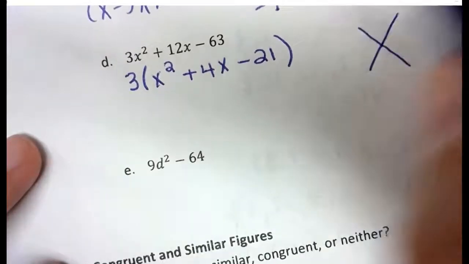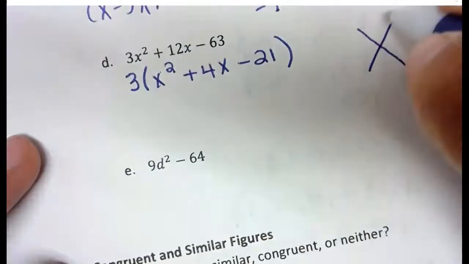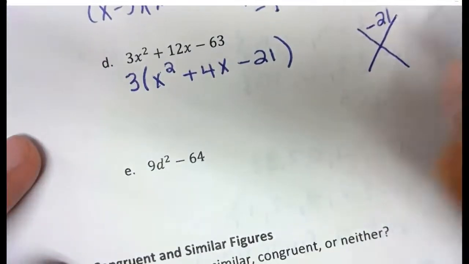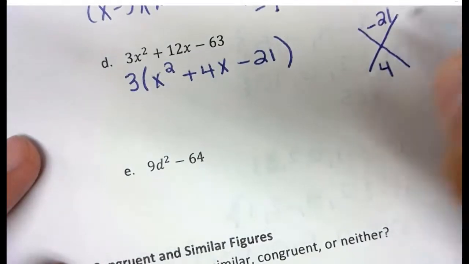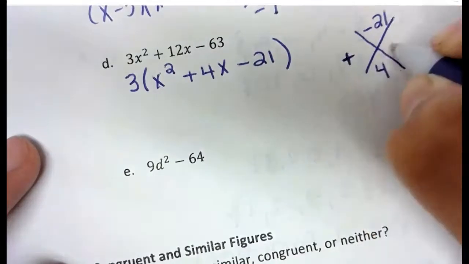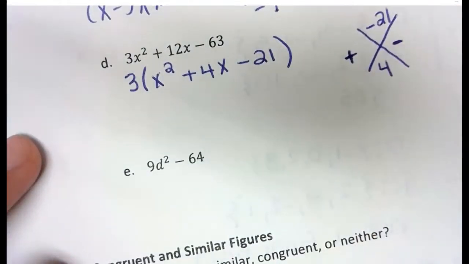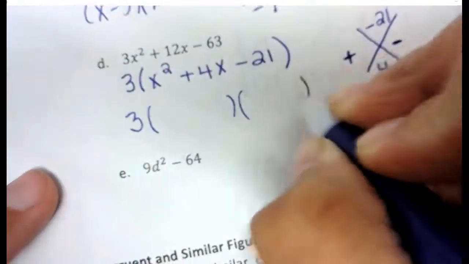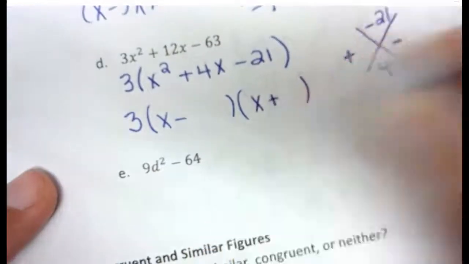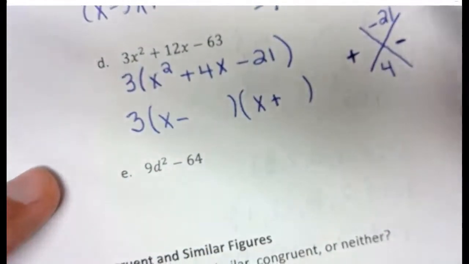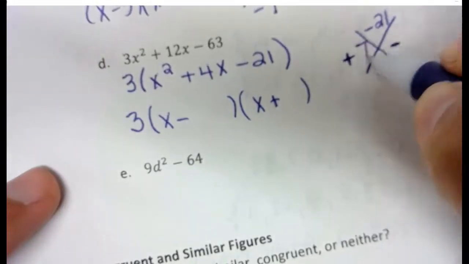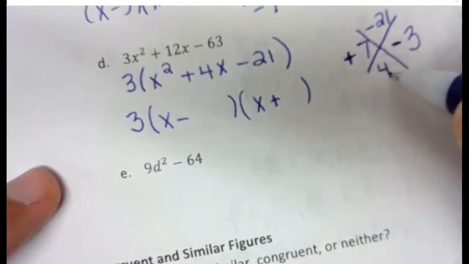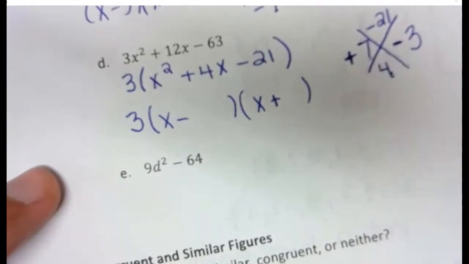So now I'm going to do my magic X with these 2 numbers. So 2 numbers that multiply to negative 21 and add to 4. And again, one has to be positive and one has to be negative. So we're going to have a positive 7 and a negative 3 because I have a positive down here, so I need the bigger number to be positive.